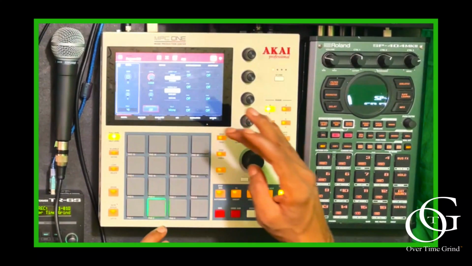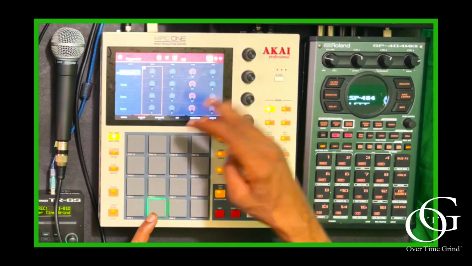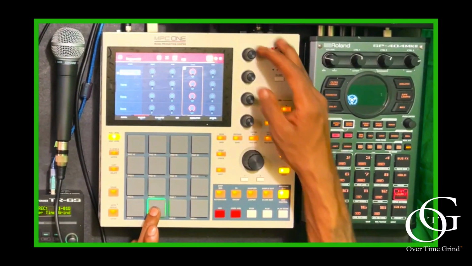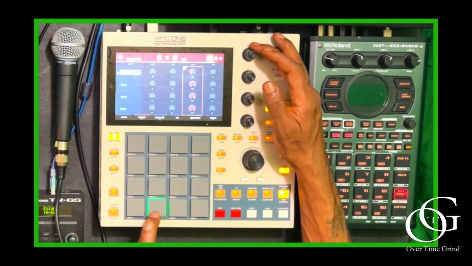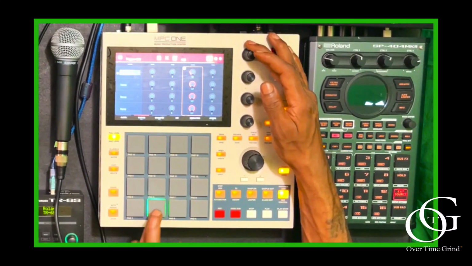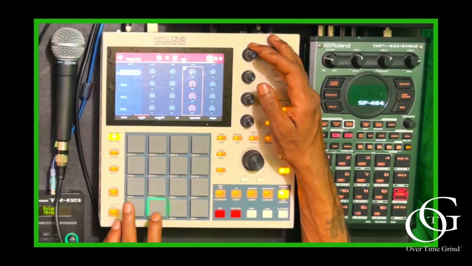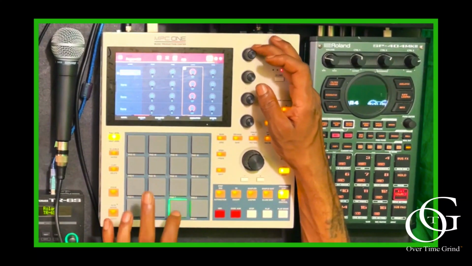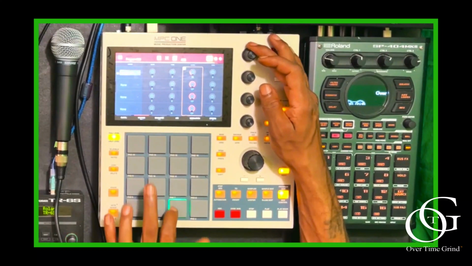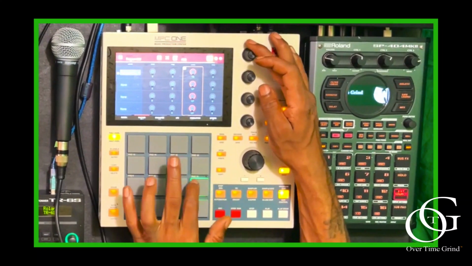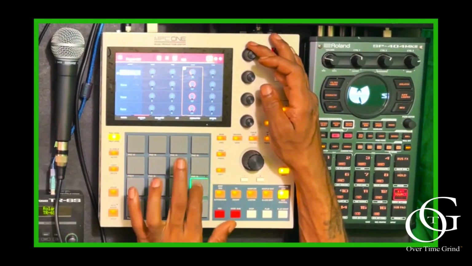Since we're over here, we're going to go over here to our sample 2 screen and start aligning, gain staging our sounds. Gain staging is very important.